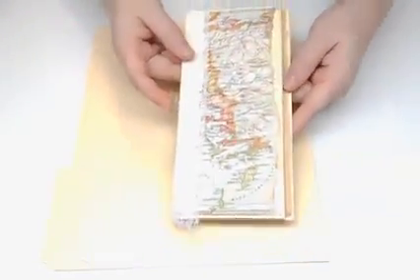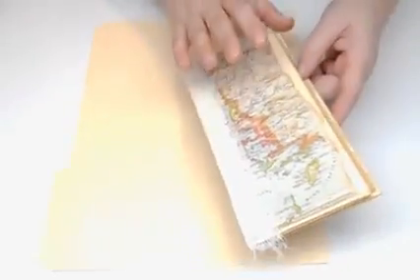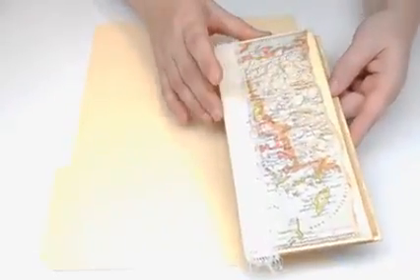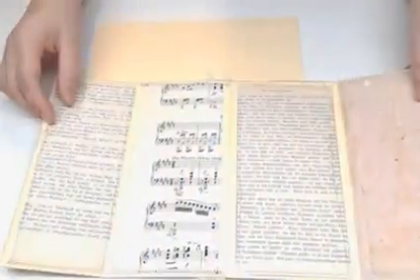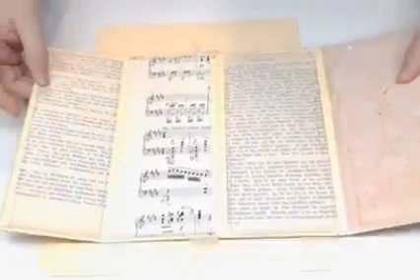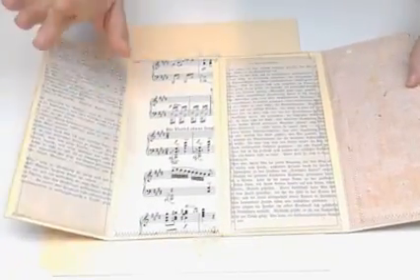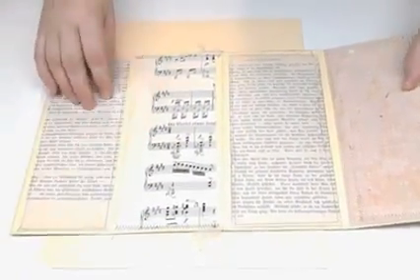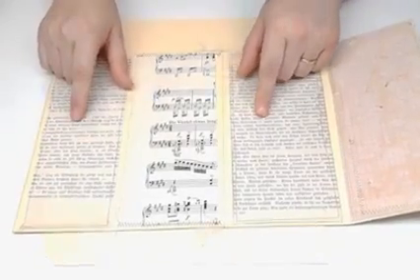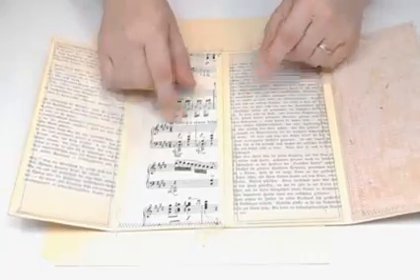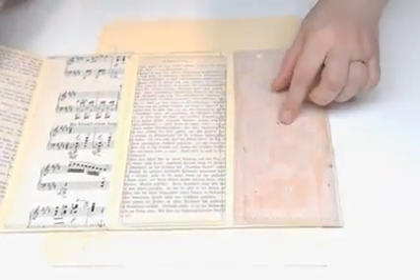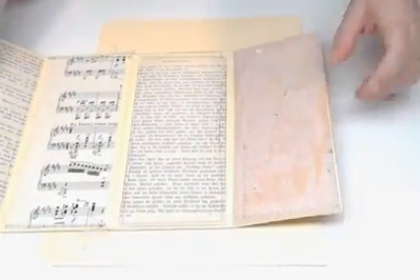So, the first thing I'm going to show you is I made this little guy using a file folder. And it's just a little flip out and opens, right? And I've used different old book pages, a page from a music book, and some graph paper that I alcohol ink dyed.